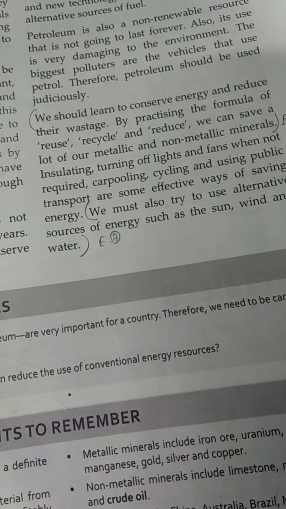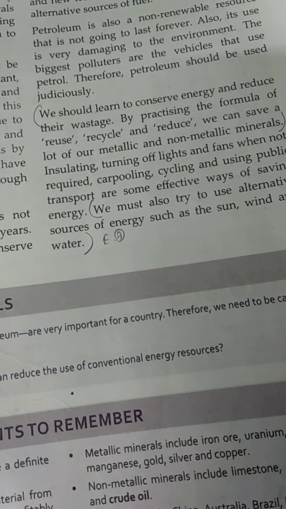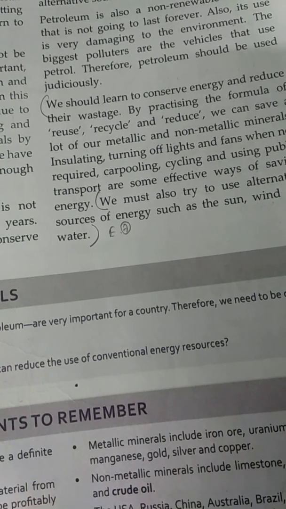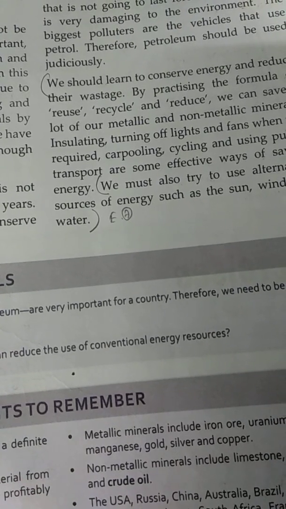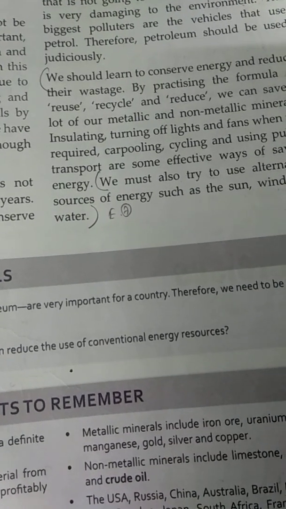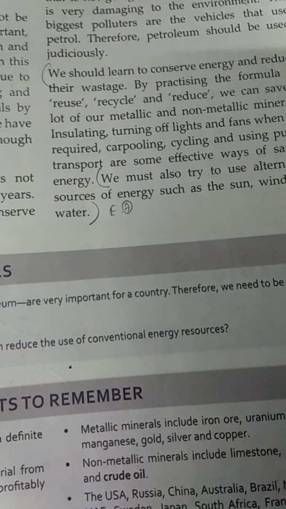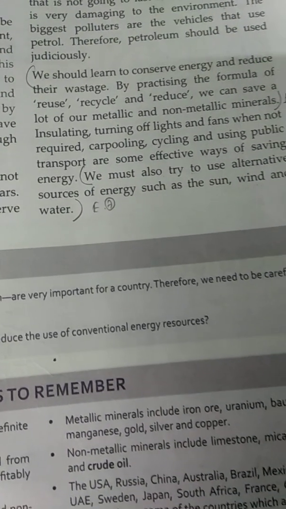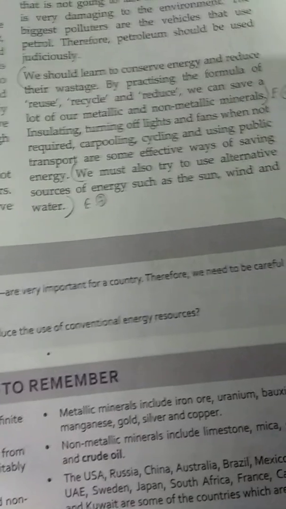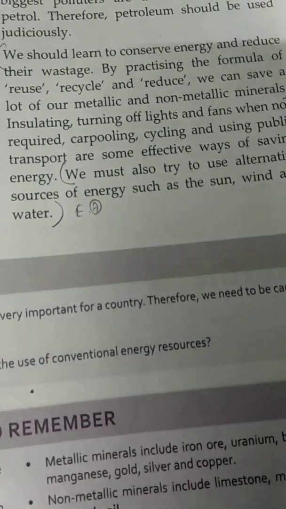Also, when we are moving out of a room, if we switch off the lights and fans, then it will save a little bit of energy. Also, if from a locality 2-3 persons are going to the same place, then they can use the formula of carpooling. That would also save some petrol.